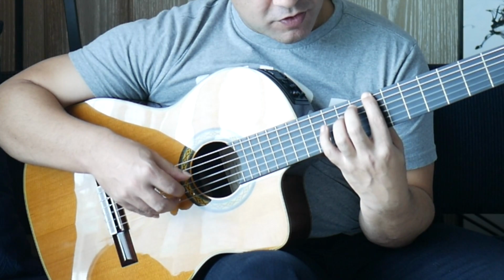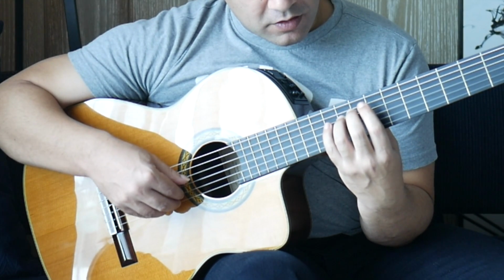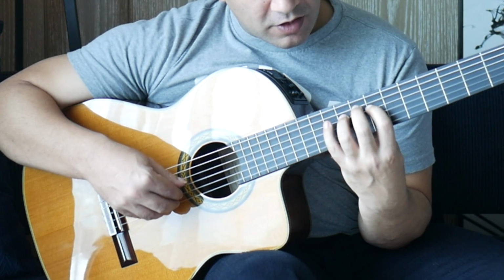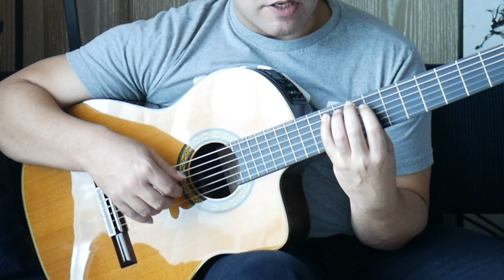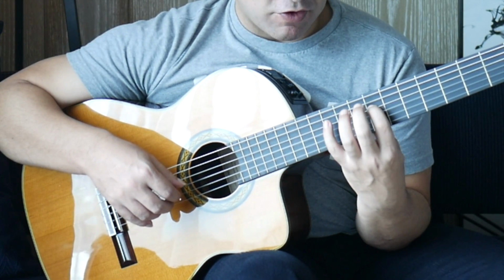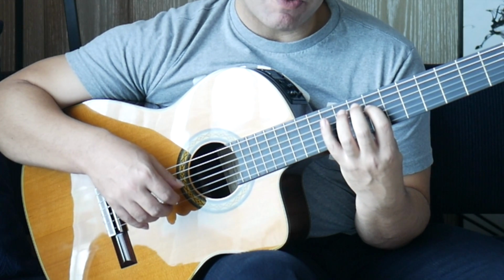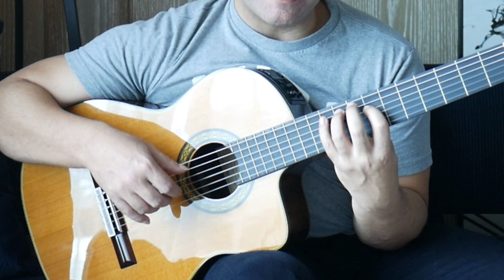7th fret on the 6th string, followed by 9, 10, 7, 9 on the D string, 10th fret on the A string, 7th fret on the B string, 9, 10 on the A string, 7th fret on the D string, followed by 9 and 10 again on the A string.